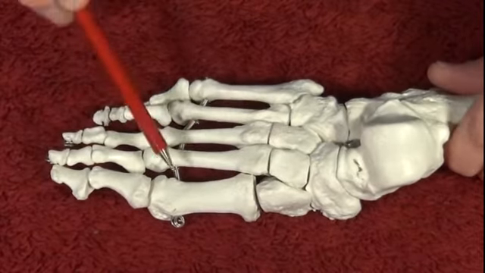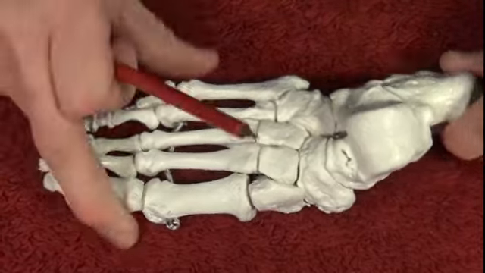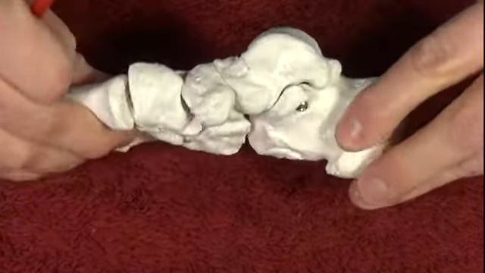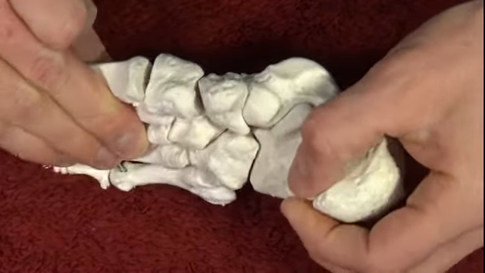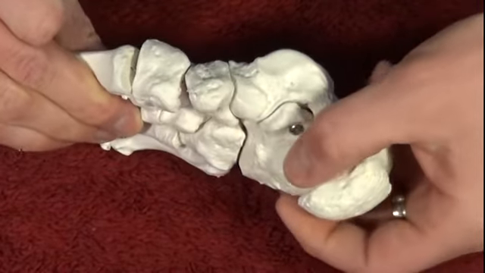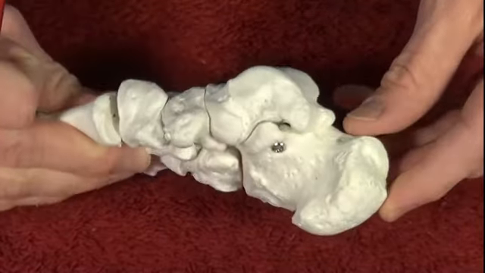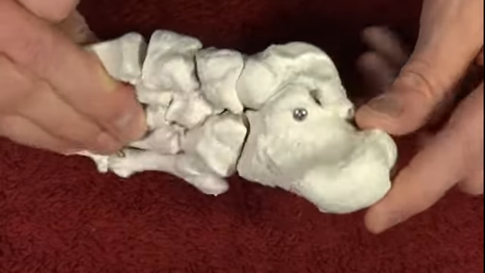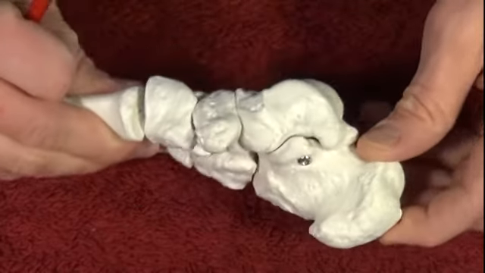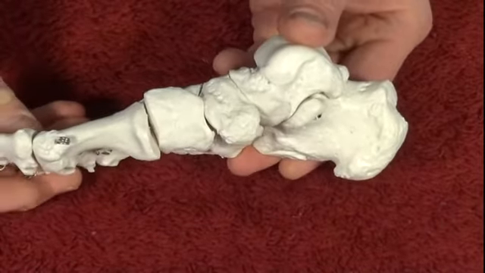Okay, so the phalanges, the metatarsals, and the tarsals. Okay, this right here, let me twist it around for you. This big giant bone down here, this is all one giant bone, that whole thing, right? This is the heel. It's partly what keeps the foot, obviously, when it hits the ground, it gives it that base, right?